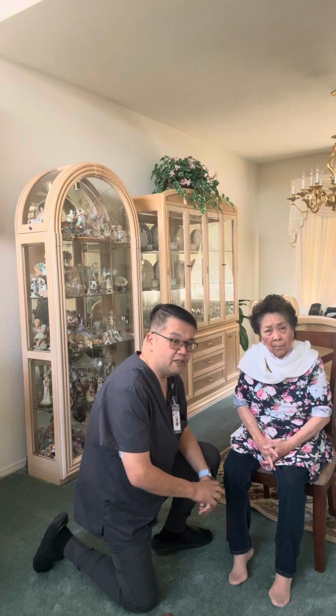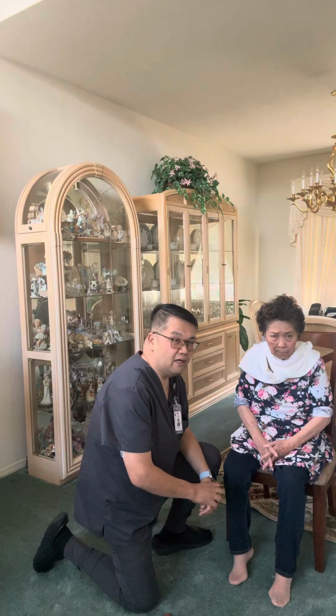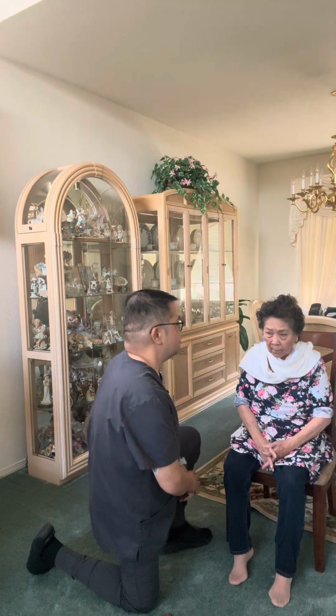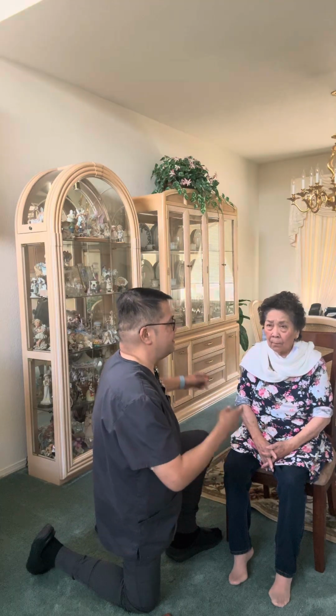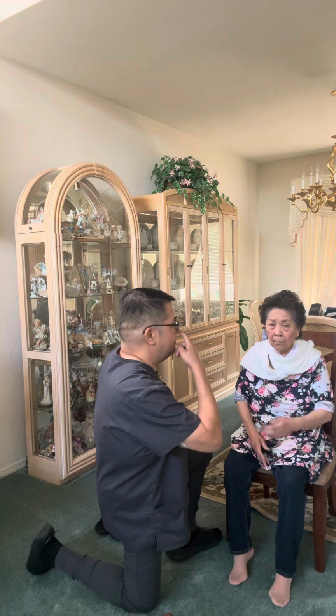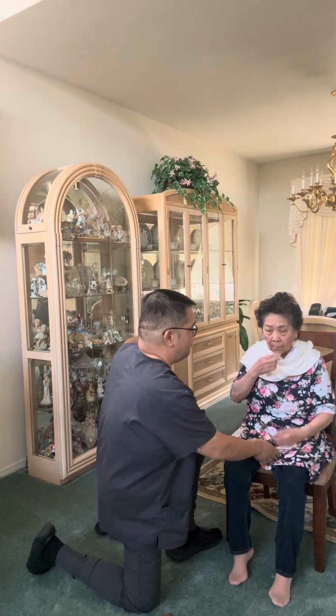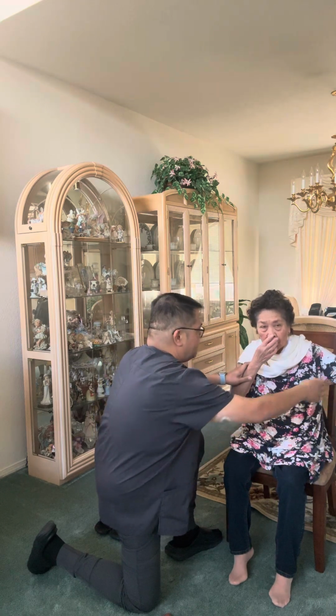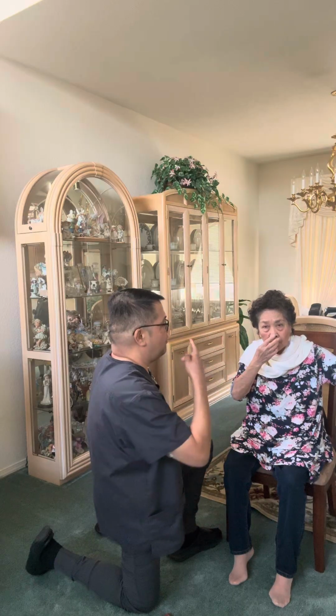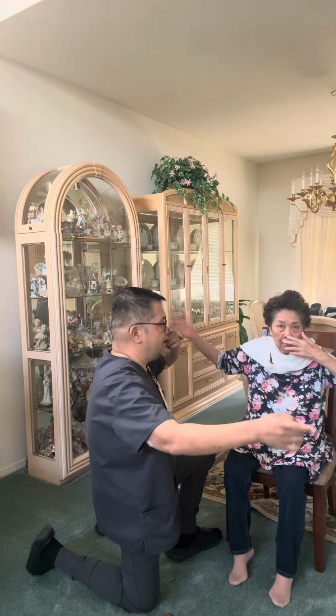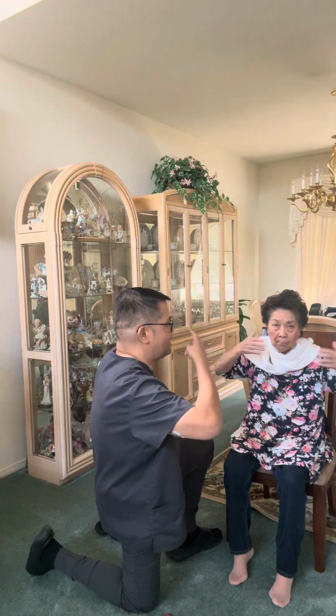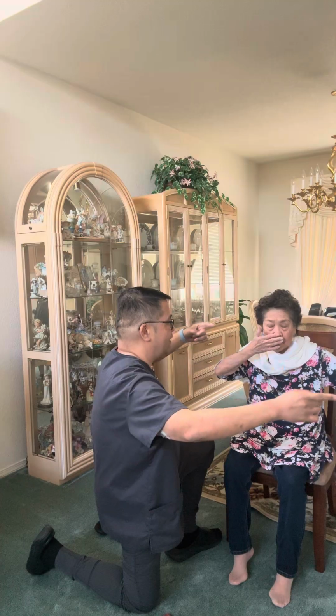The next thing we're going to want to do is evaluate for coordination and fine motor reflexes. So what we'll have the patient do, we'll have the patient touch their nose and then touch their nose and point out to the left side. And then we'll have them alternate like that. But we'll have them close their eyes while they do that. Okay.